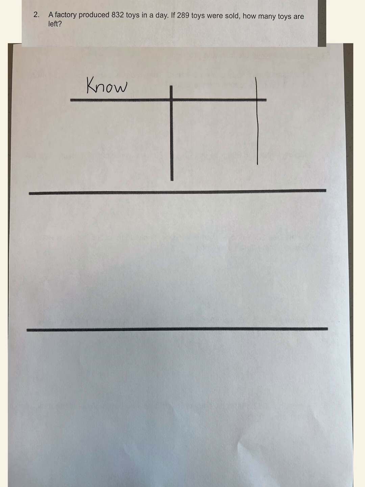And so in this, what do I know? Well, one thing I do know is that a factory produced 832 toys. So that meant they had 832 toys. So I'm going to put that in my know. They had 832 toys.